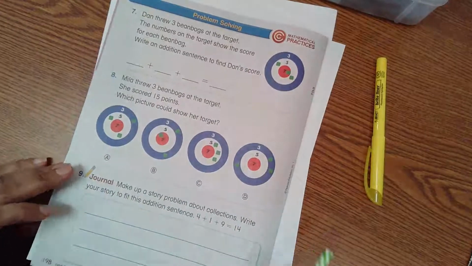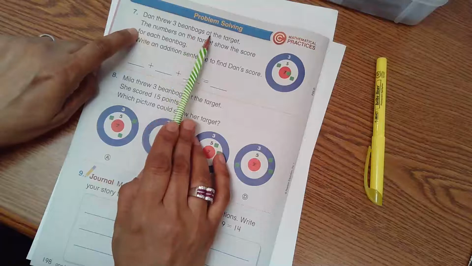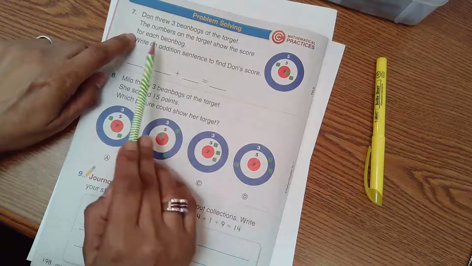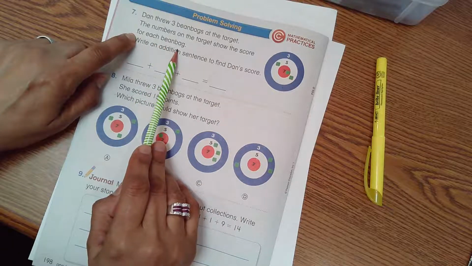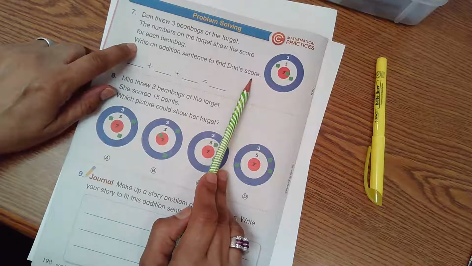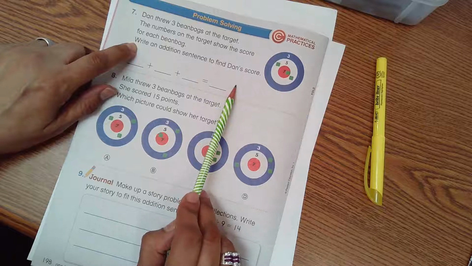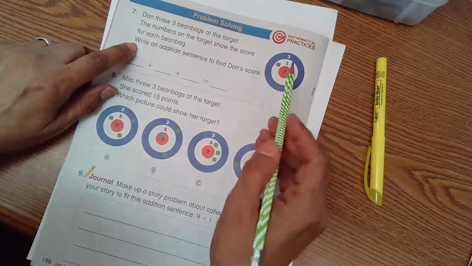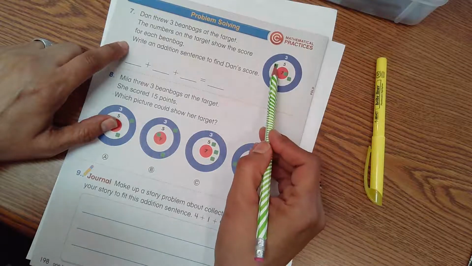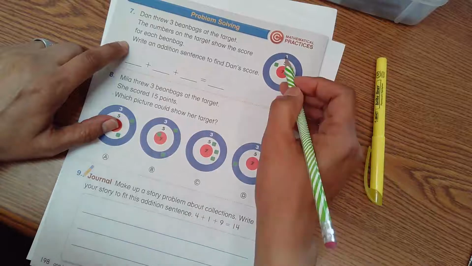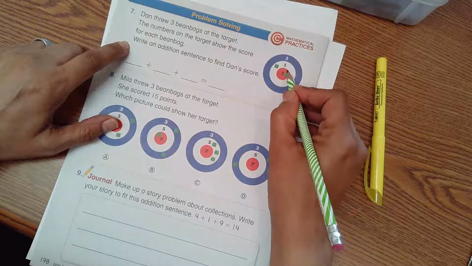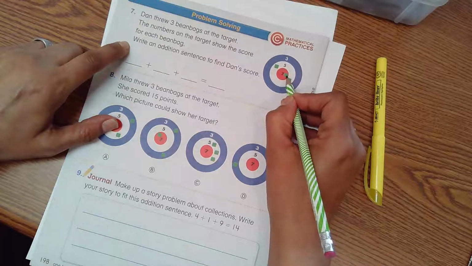Number 7. Dan threw 3 bean bags at the target. The numbers on the target show the score for each bean bag. Write an addition sentence to find Dan's score. So he threw 3 times, right? So he has here 7, and then 5 twice, because I have the target: the blue circle 3, the white circle 5, and the red circle 7. So how many times did he score in the red?